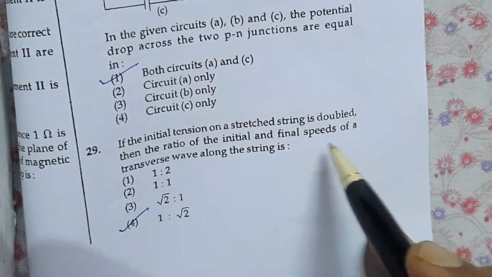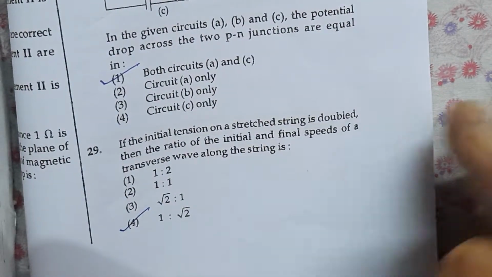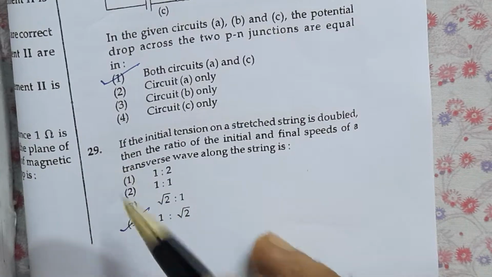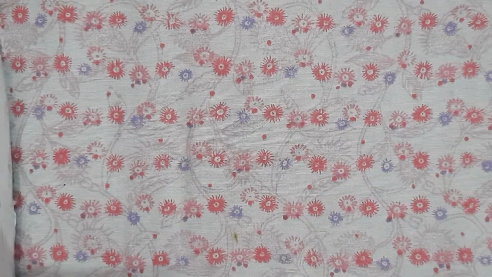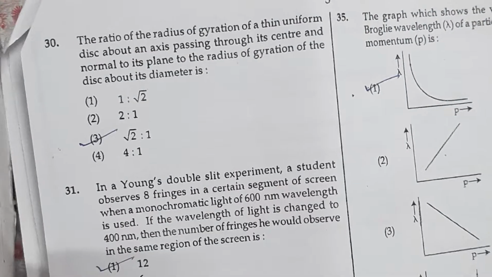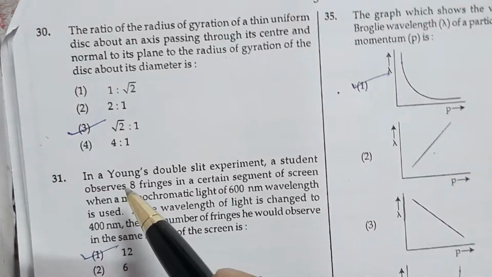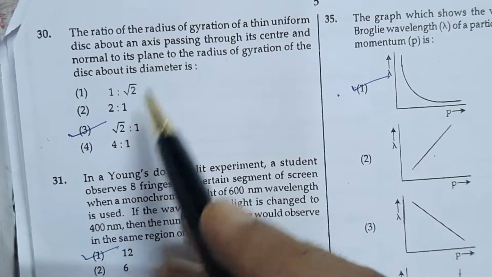So the speed of the wave is 1 is to root 2. 4 is the correct choice of the question number 29. Now see the question number 30. In question number 30, 3 is the correct choice. Root 2 is to 1.